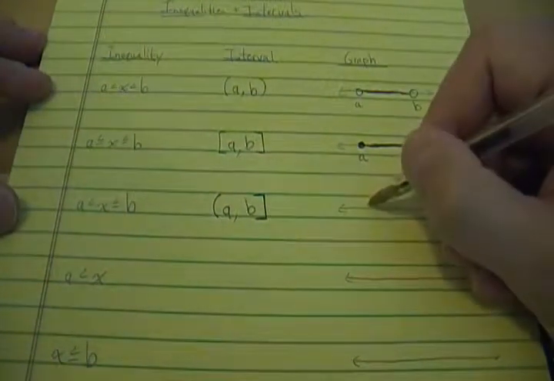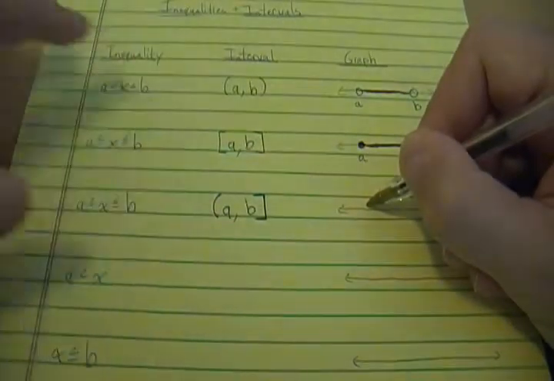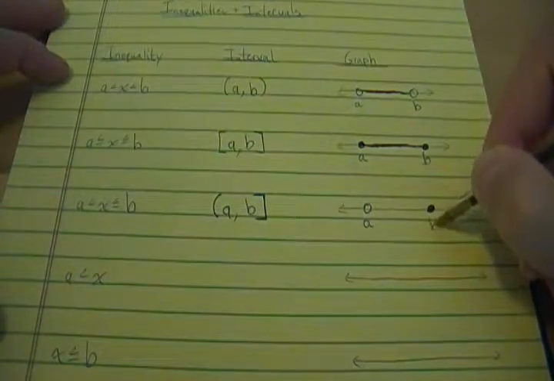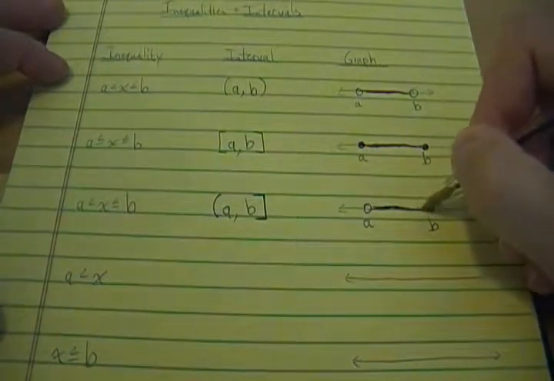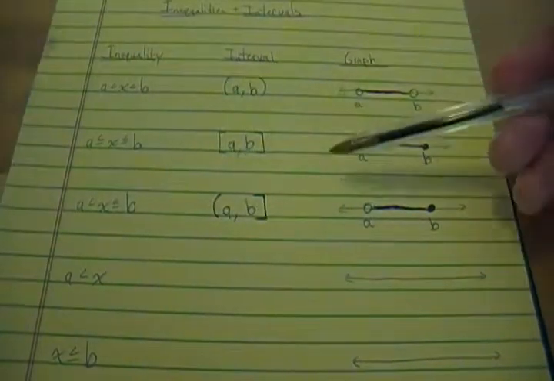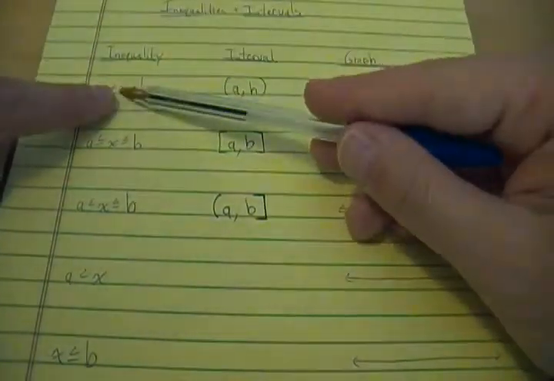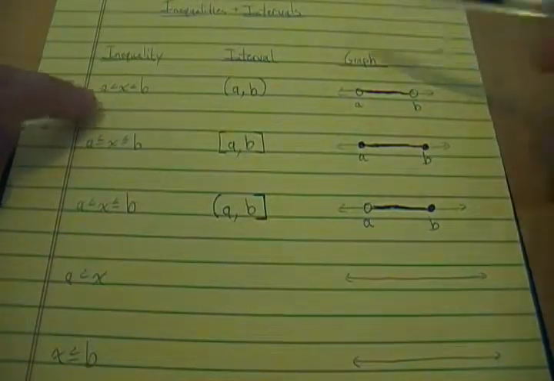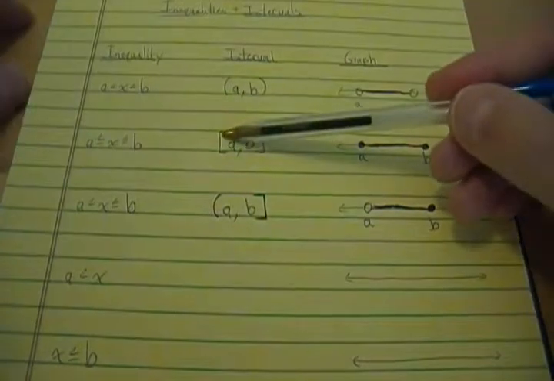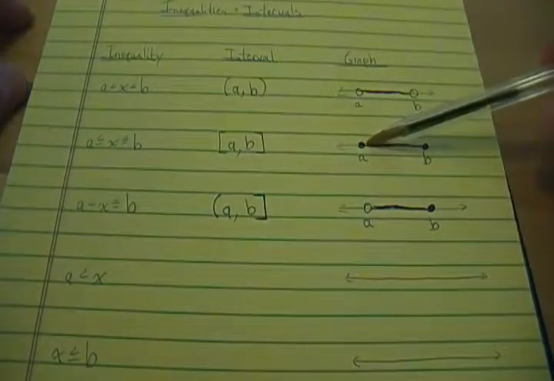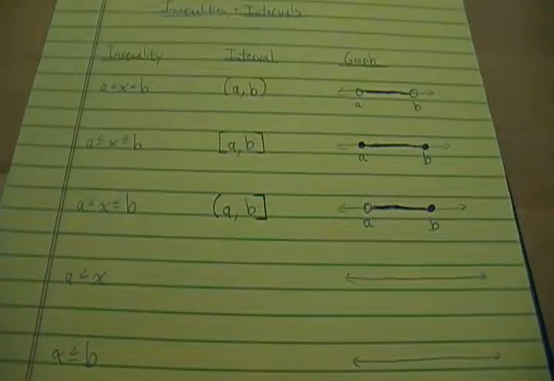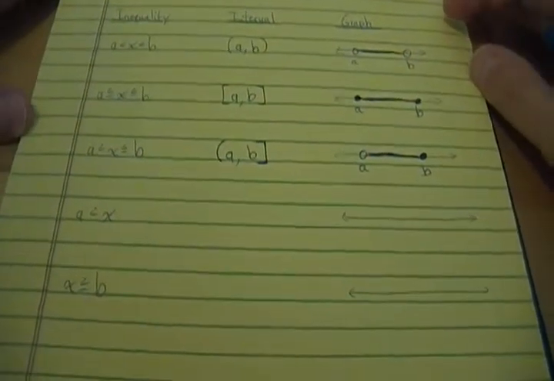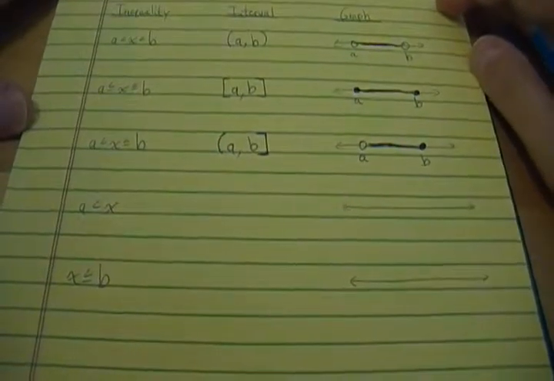And then when I put that on the graph, same rules as before, a is not included, open circle for the a, b is included, so a closed circle for the b. And then just fill in the line in between them. So when you're doing the inequality intervals and graphs, just the less than symbol translates to the parentheses, which translates to the open circles. The less than or equal to symbols translate to the square brackets, which translates to the filled in circles. Those are basically the only rules you need to know to go from inequality to interval notation to the graph notation. It's just a matter of learning those rules and making sure you remember what they are.